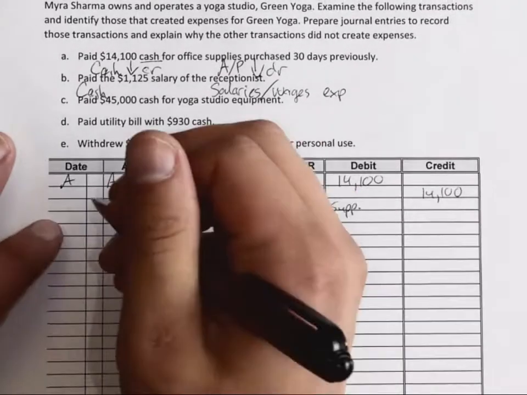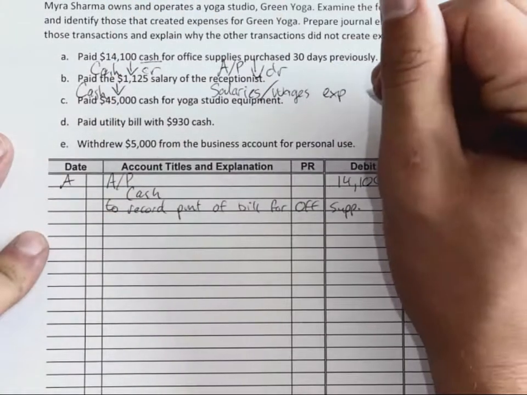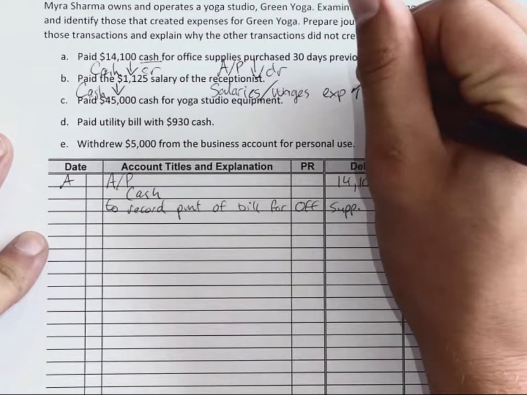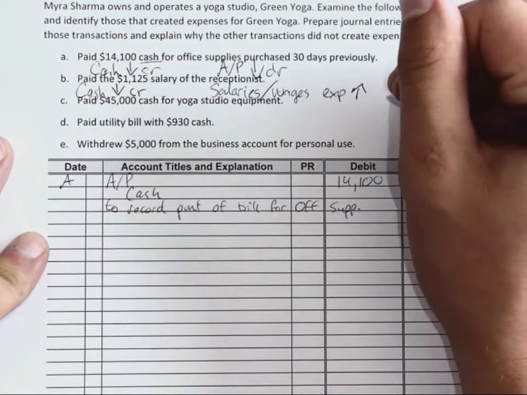So for this one, cash has gone up or down? Expense up or down? To make an asset go down, you must credit, and to make an expense go up, we debit.